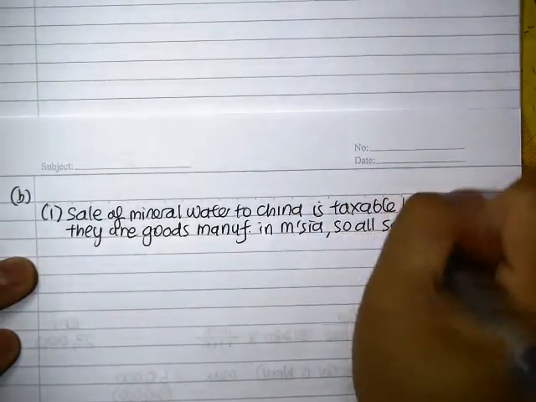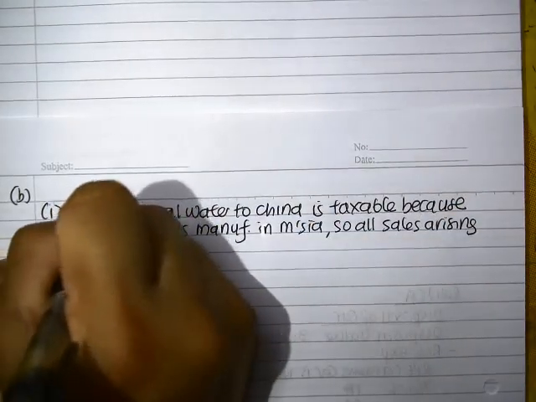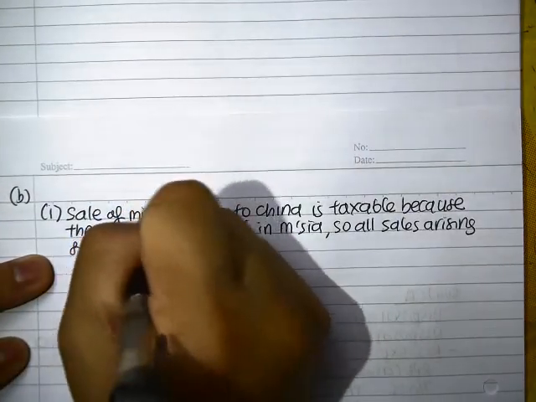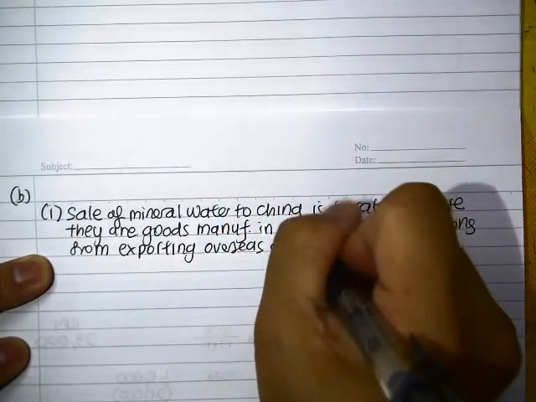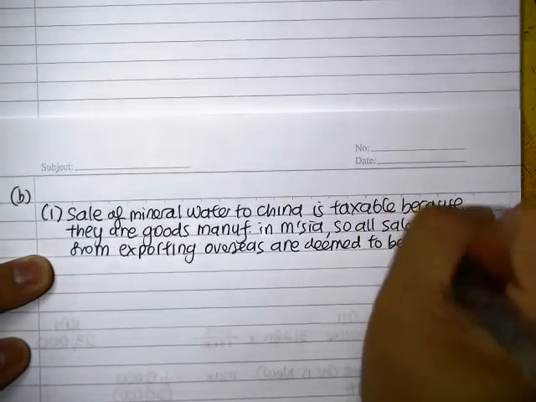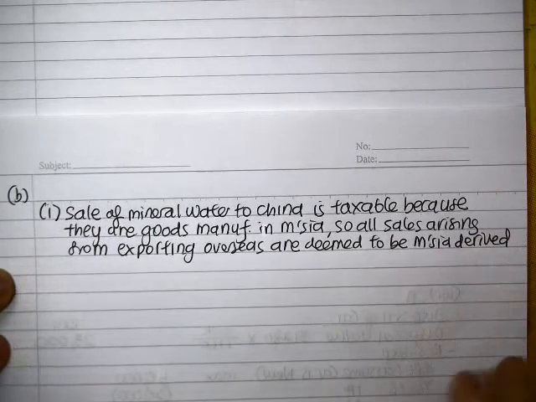So all the sales arising from exporting overseas are deemed to be Malaysia derived.